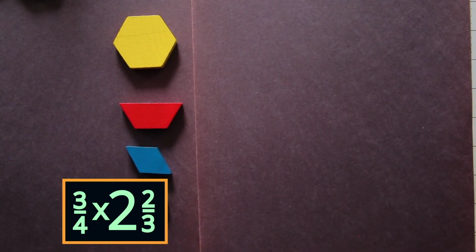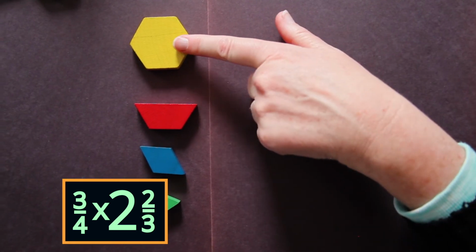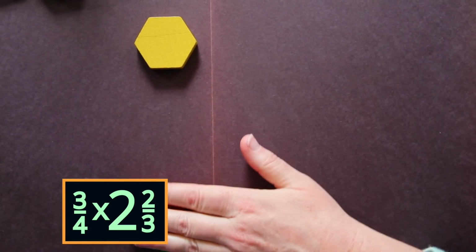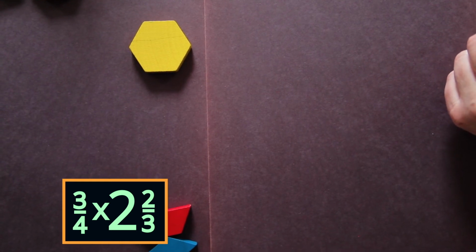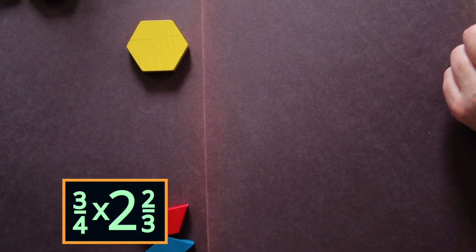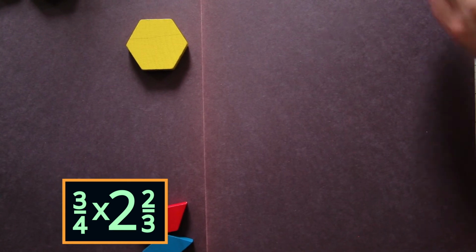Okay, so now we're going to multiply 3/4 times 2 2/3. And again, I'm going to let a hexagon represent a whole. And now I need to show 3/4 times 2 2/3, which is the same thing as 3/4 of 2 2/3.